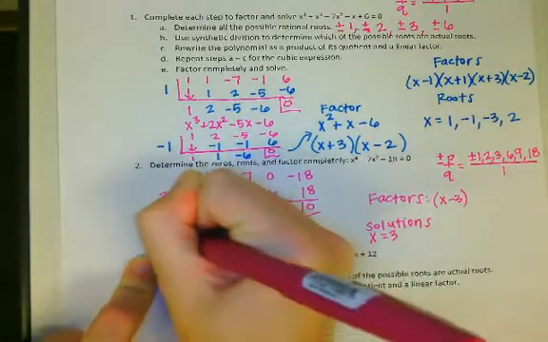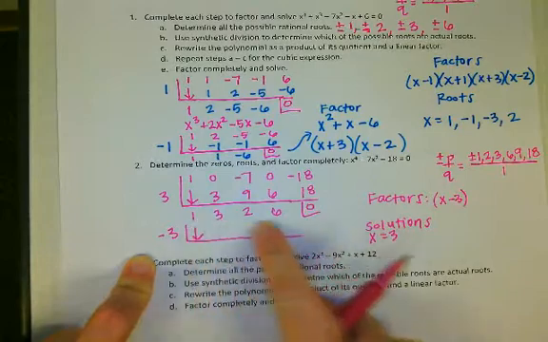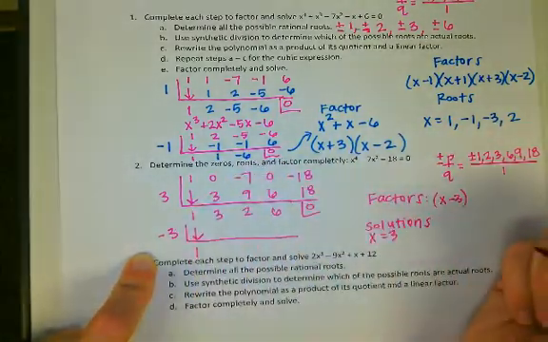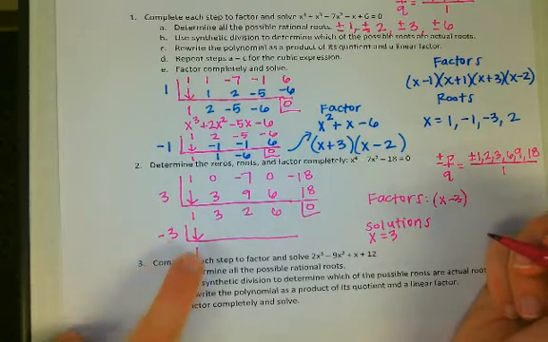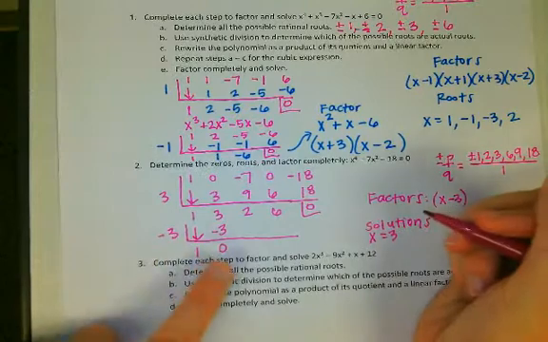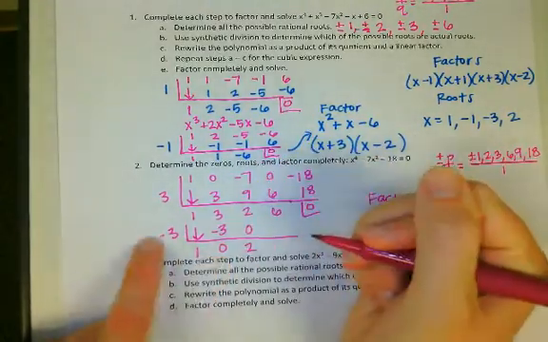Since 3 was lucky, let's go ahead and try negative 3. So I'm now using these new numbers of my cubic function. Negative 3 times 1, add straight down. Negative 3 times 0, add straight down.